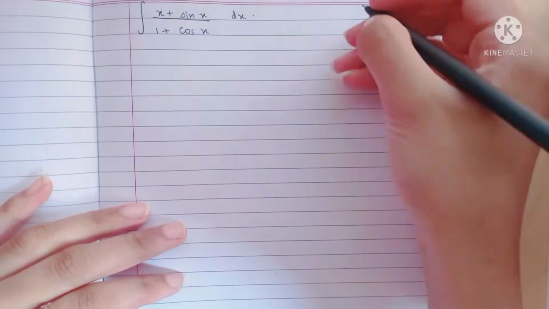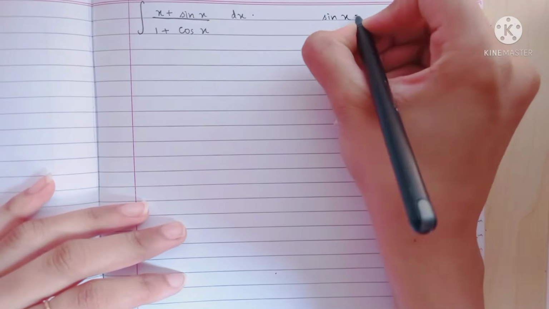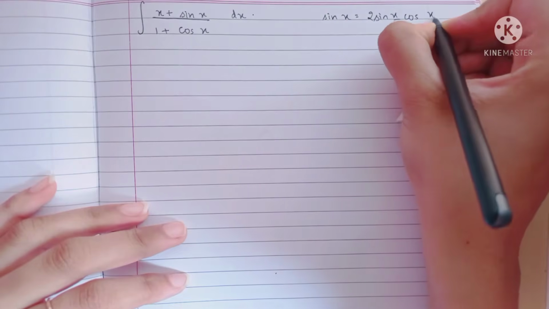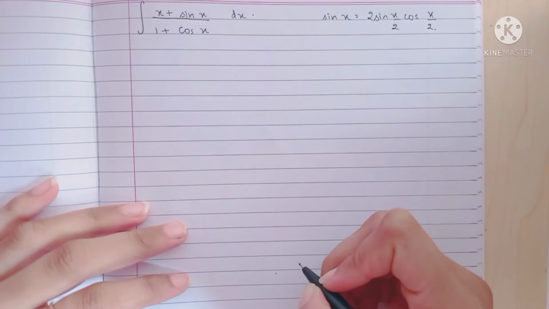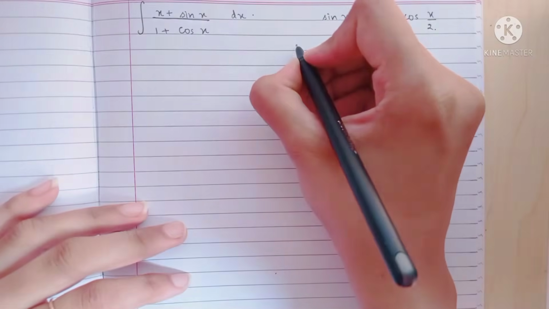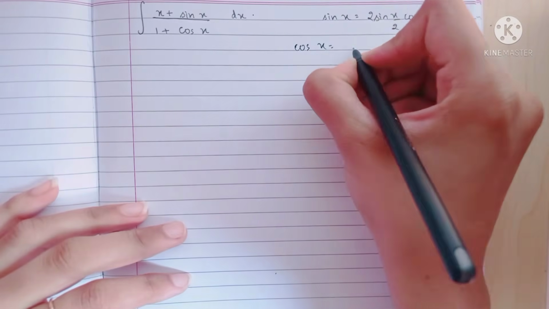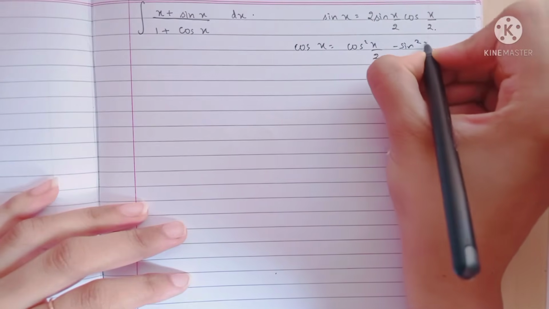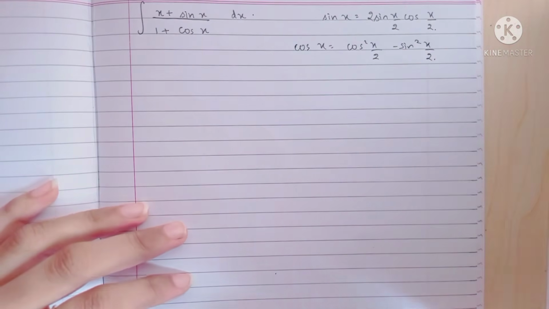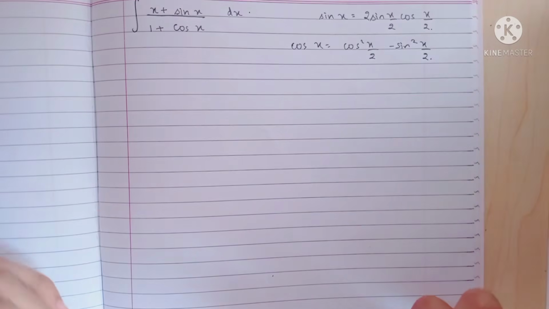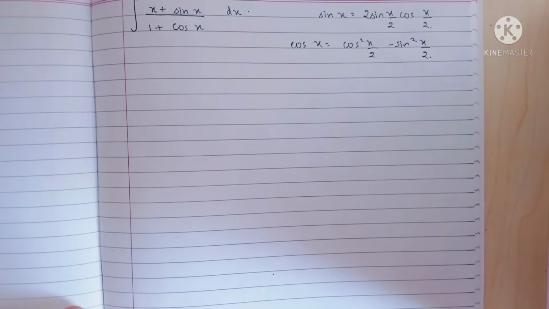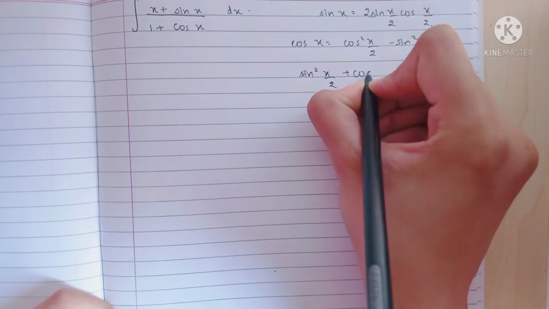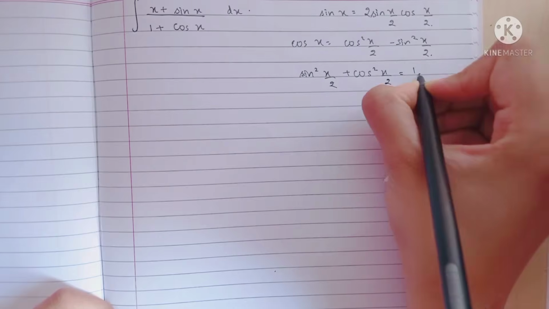But first of all, I'm going to be substituting sine x as 2 sine x by 2 cos x by 2 using the double angle formula for sine x. And we know that cos x can be written as cos square x by 2 minus sine square x by 2 using the double angle formula for cos x or the half angle formula. We also know that sine square x by 2 plus cos square x by 2 is 1.